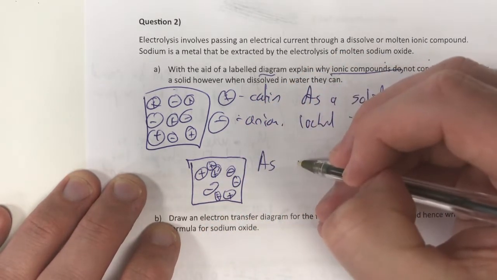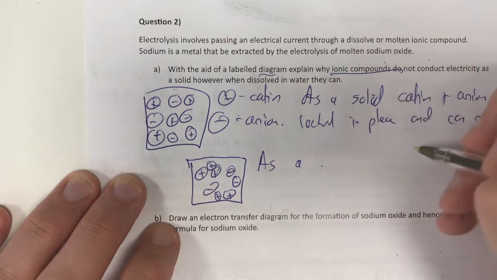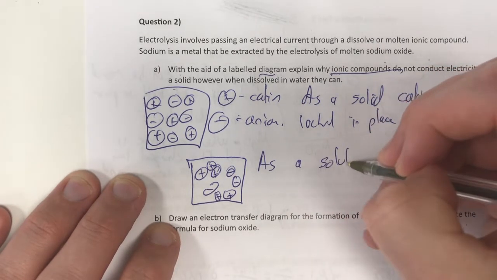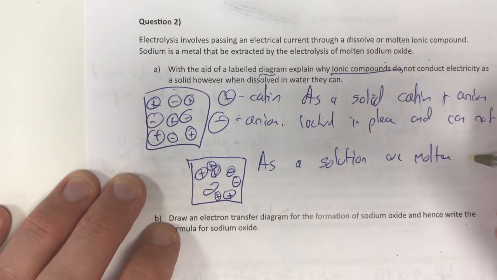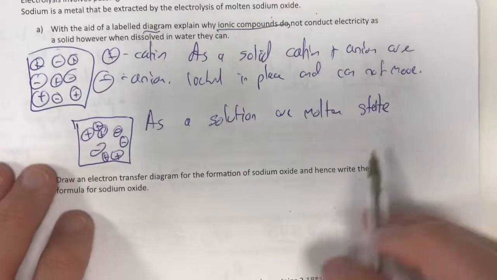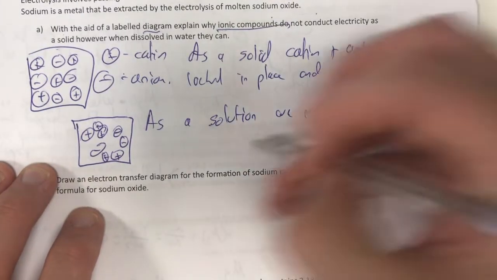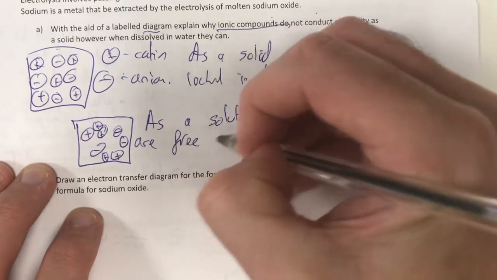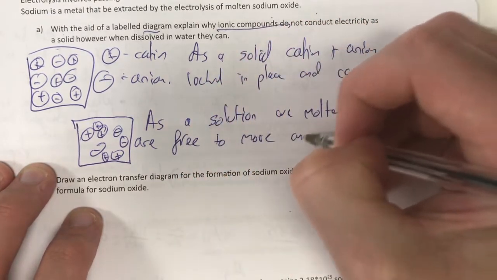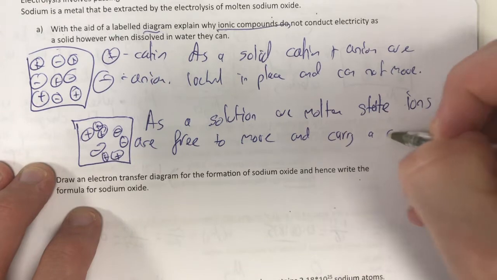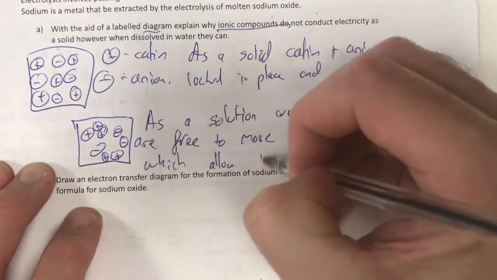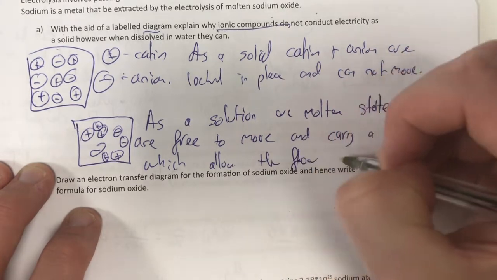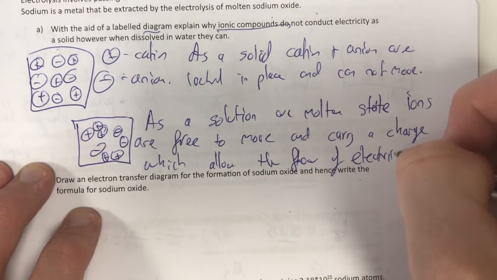Let's say as a solution, which is what dissolved are, or molten state, for lack of a better word there, the ions are free to move and carry a charge, which allows the flow of electricity.